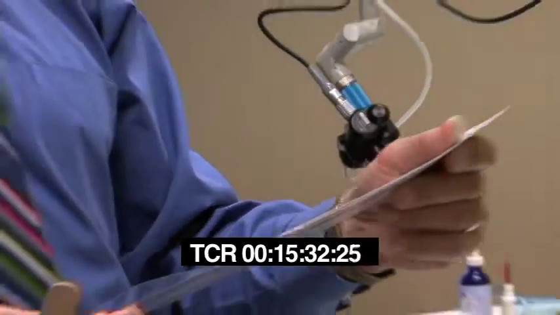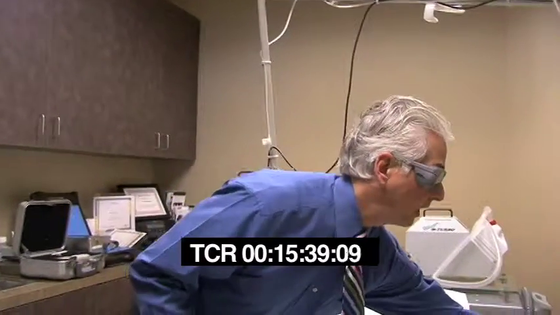Now, how long have you been doing this kind of process? Well, the fractional CO2 laser, I've been doing it for about a year and a half. The laser came out a little over 2 years ago, and a few of the other companies have made fractional CO2 lasers, but they're certainly not as powerful as this one.